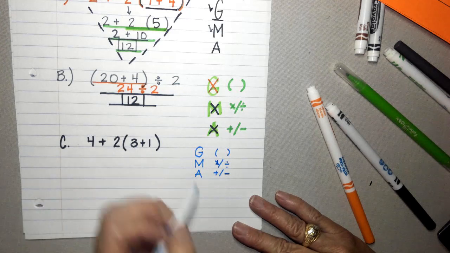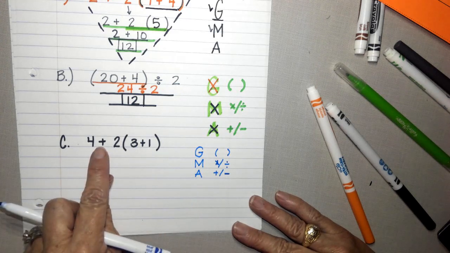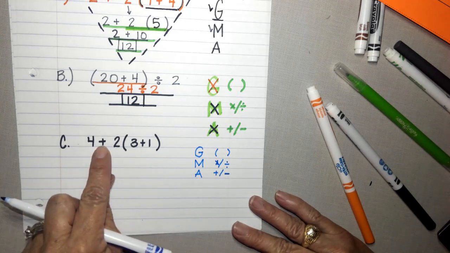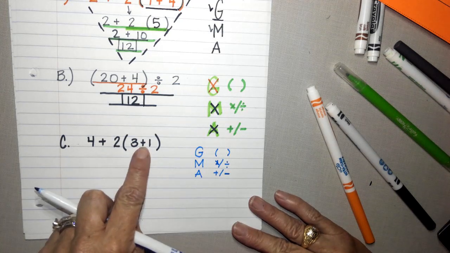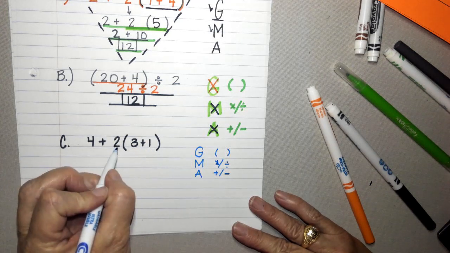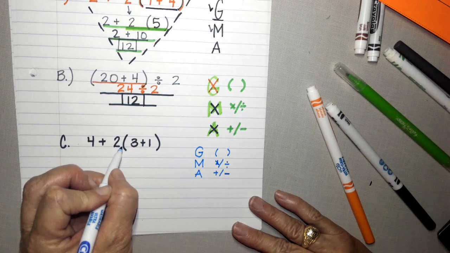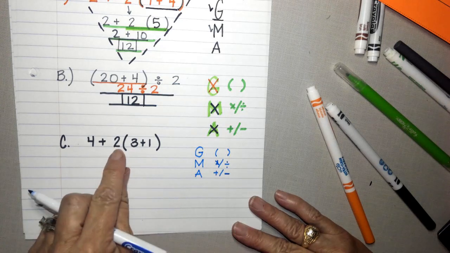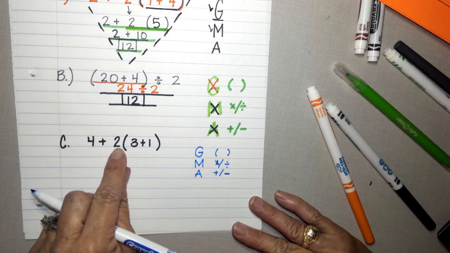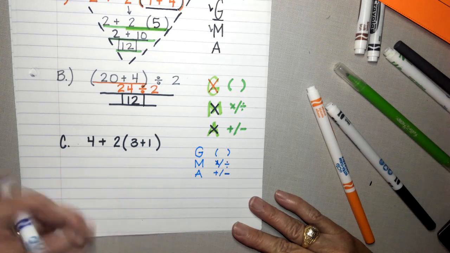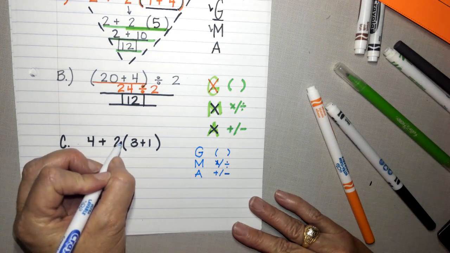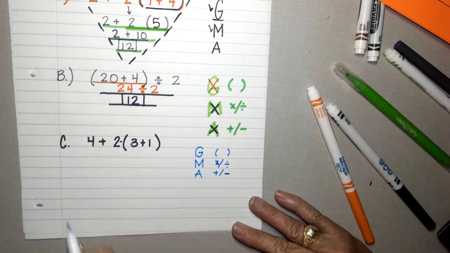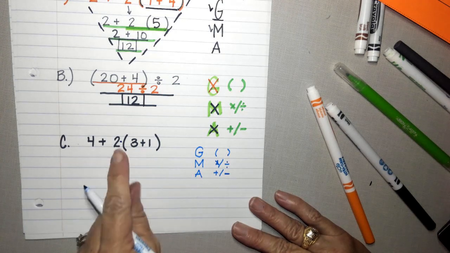So as I scan my problem, I notice that I have an adding symbol, I have another adding symbol, and then I have a number that's right next to these parentheses. Sometimes we refer to that as a snake in the grass. It's kind of like it's hidden. It's an invisible multiplication symbol. So I'm going to go ahead and put that in right there.